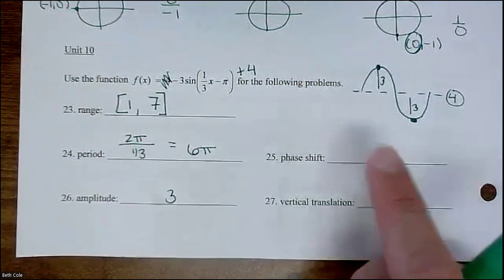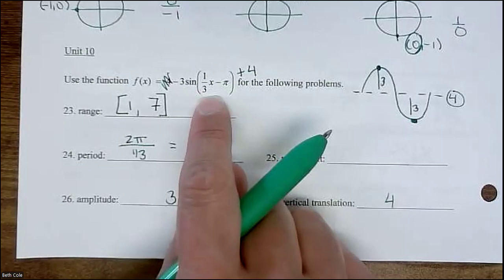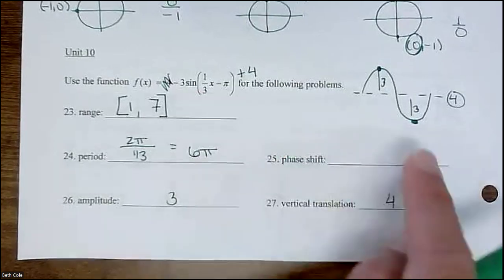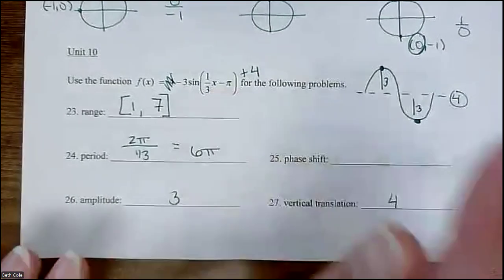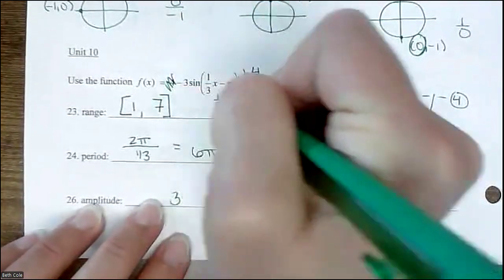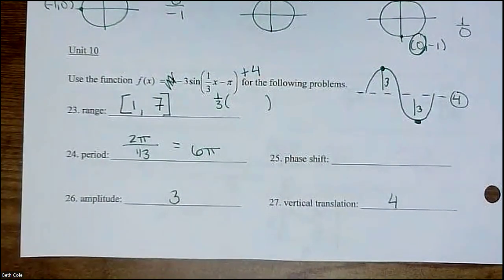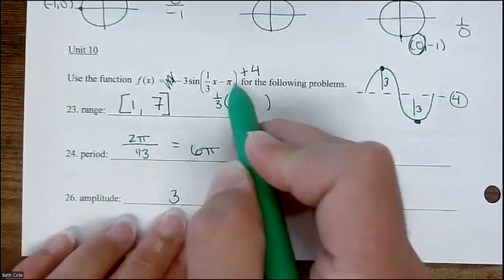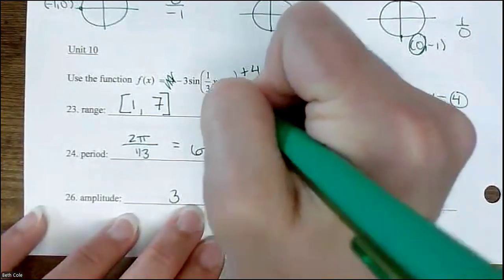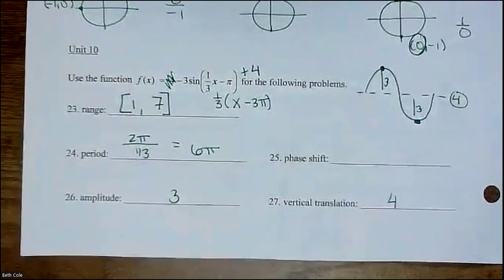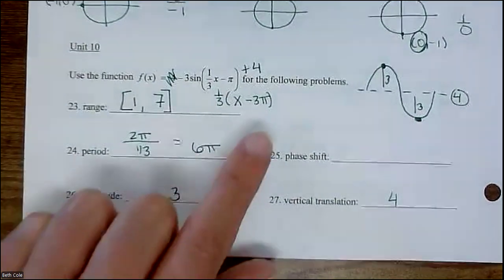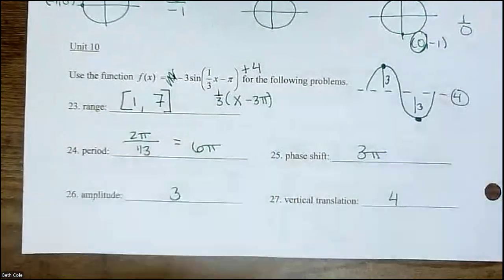Now, to get the phase shift, you have to factor this. If you're uncomfortable factoring, it's the only thing you won't be able to get. But you're going to factor a 1/3 out of there. Again, dividing by 1/3 is the same as multiplying by 3. So if you imagine just multiplying a 3 through here, you're going to get x minus 3 pi. And so your phase shift is 3 pi.